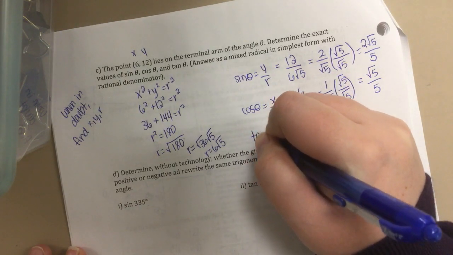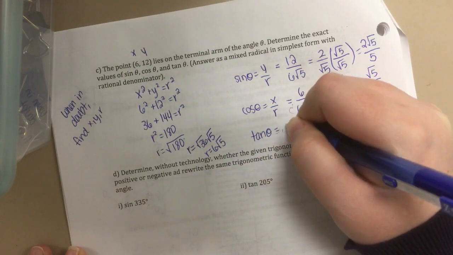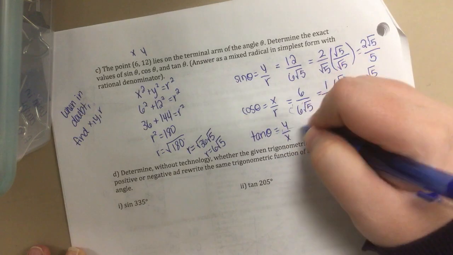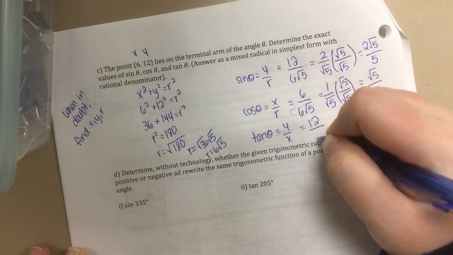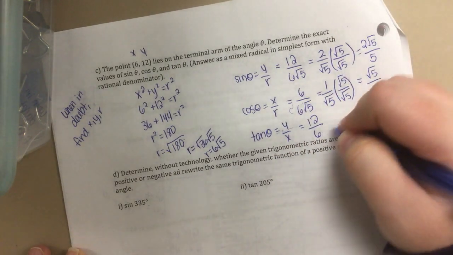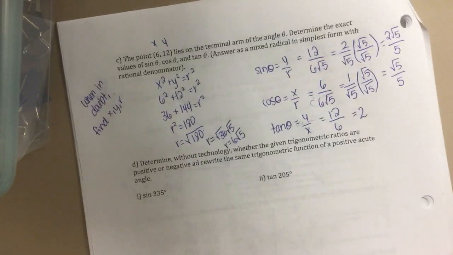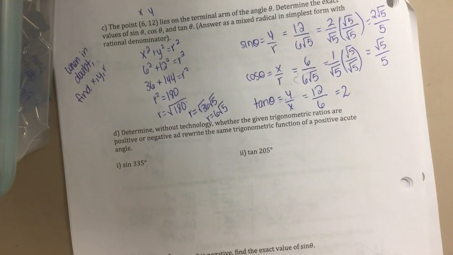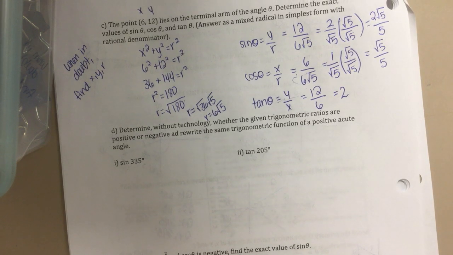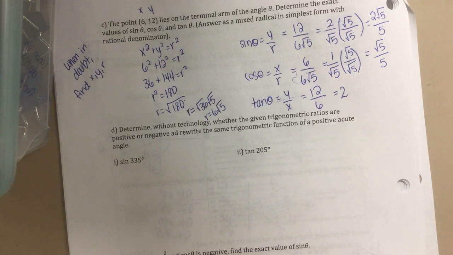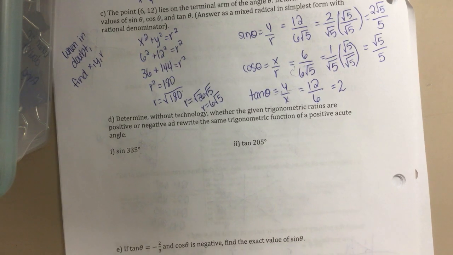And then tan theta is y over x. Y is 12. X is 6. 12 divided by 6 is 2. And so the tan ratio would be just 2. No roots and not worried about rationalizing there. Okay. So when in doubt, find x, y, and r. Pythagorean theorem, state the ratios. The questions that I give you also work backwards. We'll get down to that one a little bit later.